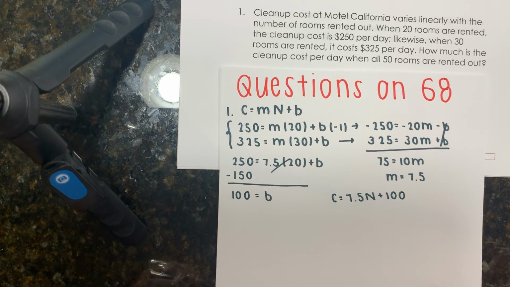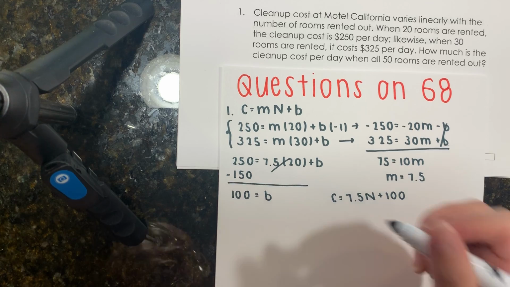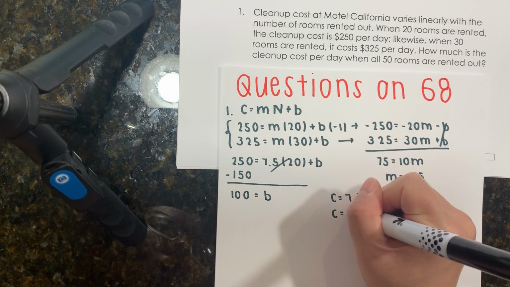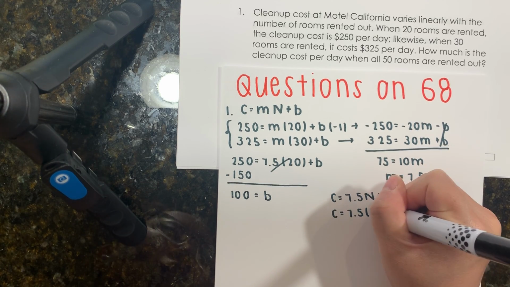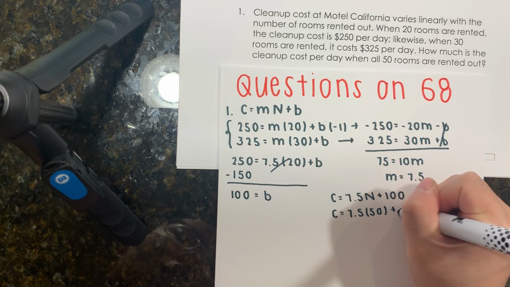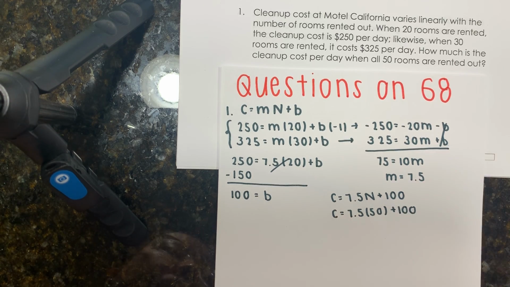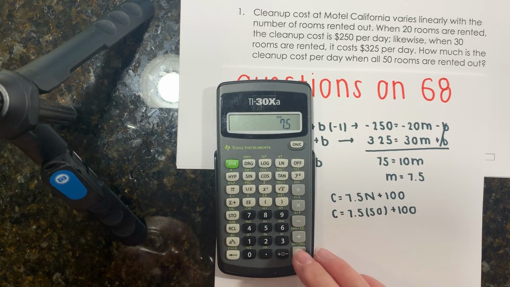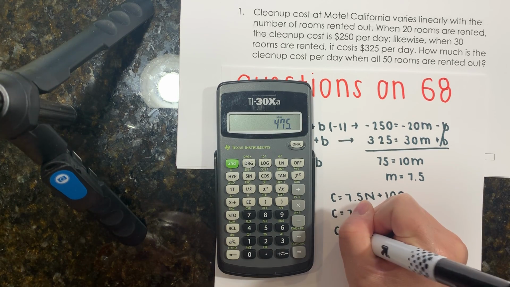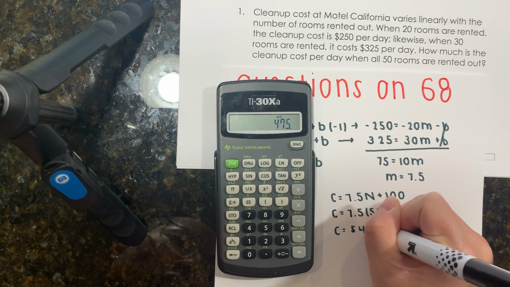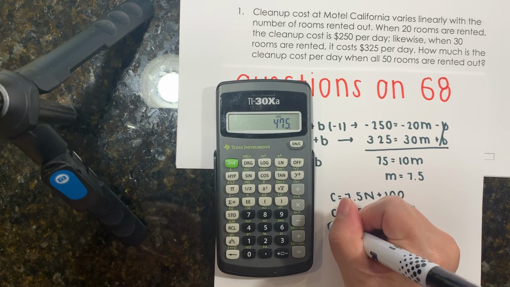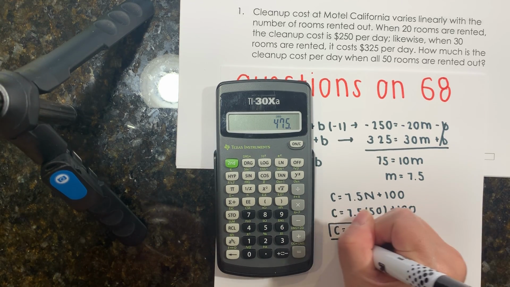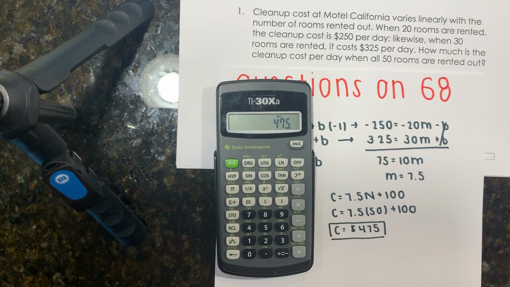We're trying to evaluate how much the cost for 50 rooms. So that would be c equals 7.5 times 50 plus 100. Now 50 times 7.5 plus 100 gives us the cost is equal to $475. So that's based simply off of the equation with the line y equals mx plus b.